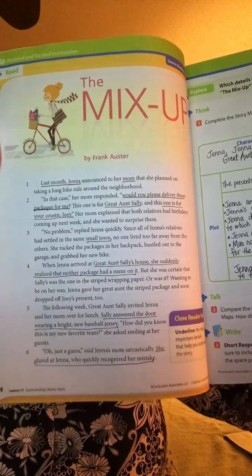And if you look and see what is underlined here, that goes along with the close reader habits. And the close reader habit says, underline the most important details that help you summarize the story. So in paragraph 1, we need to underline last month, Jenna, and then the word mom. In paragraph 2, would you please deliver these packages for me? Then underline Great Aunt Sally. One is for your cousin Joey.